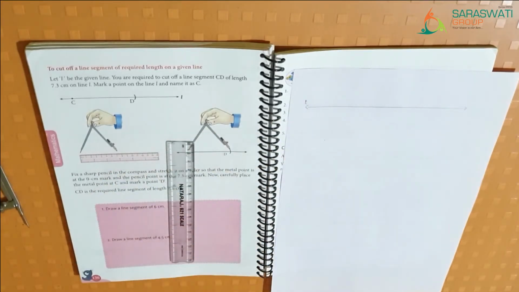And to denote a line, we are going to use a small letter. As I've already explained this thing in our previous session also, and we have also recalled this thing, right? That to denote the line, we are going to use small letter. So we have drawn a line and we have given the name line L.